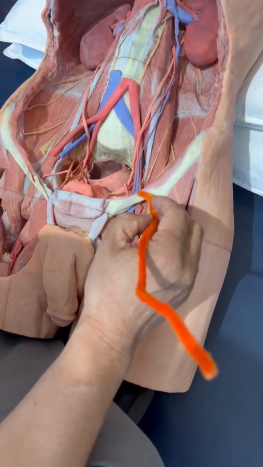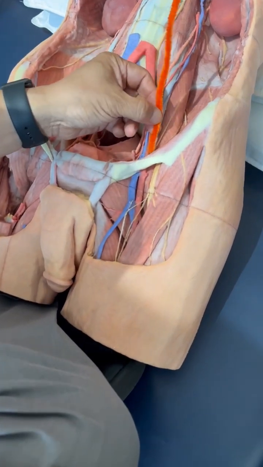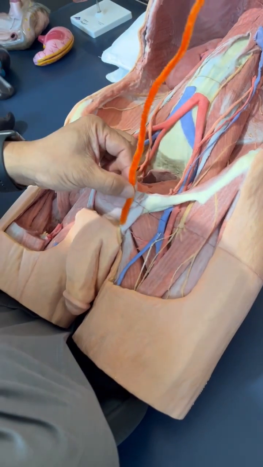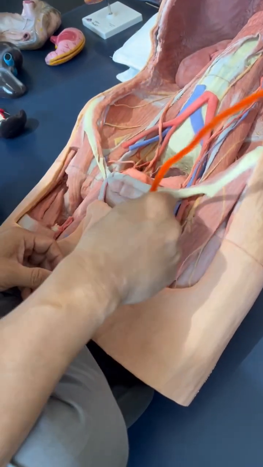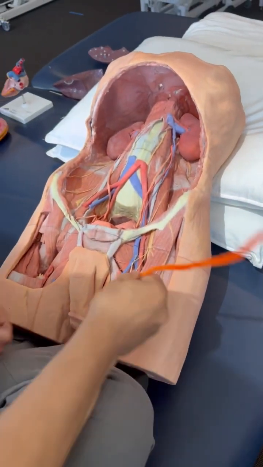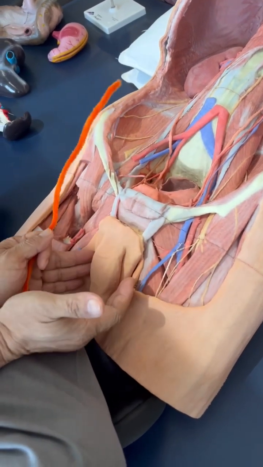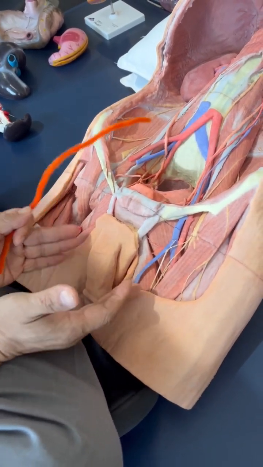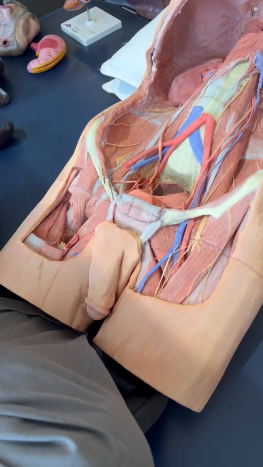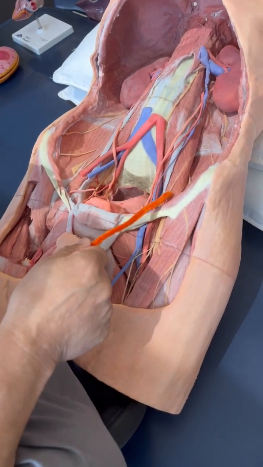This nerve should have a branch to get into the deep ring and get into the canal and then the superficial ring, and then go all the way to the scrotum. So it innervates, sensory-wise, the inferior and posterior portion of the scrotum. All right. So that's ilioinguinal, iliohypogastric, and genitofemoral.